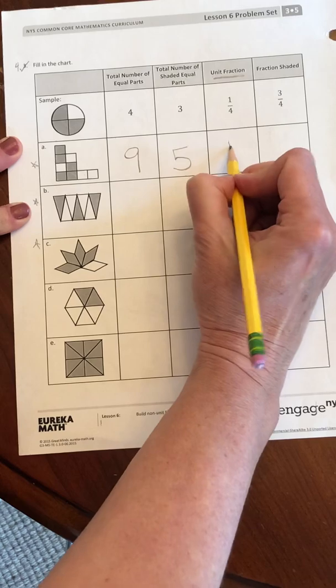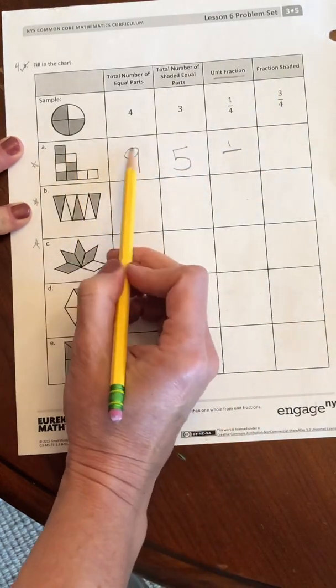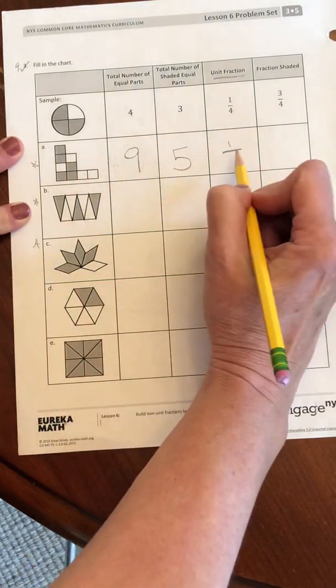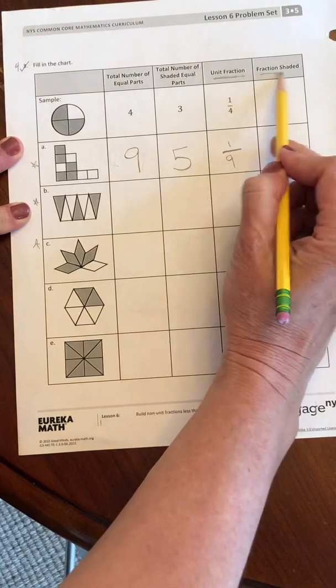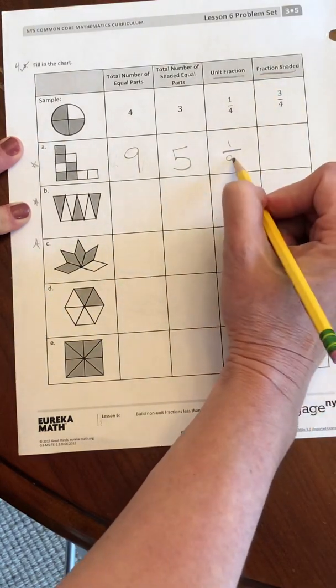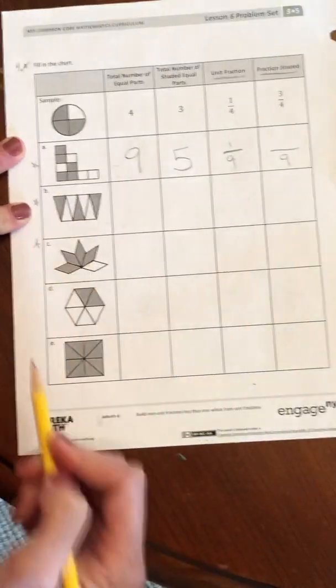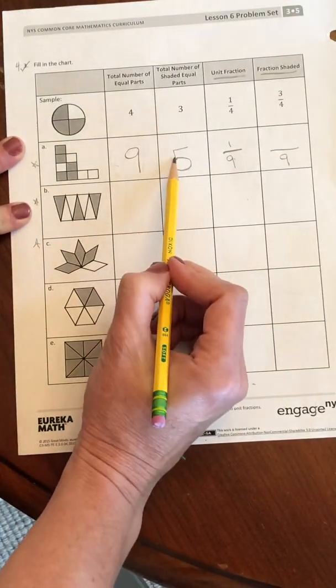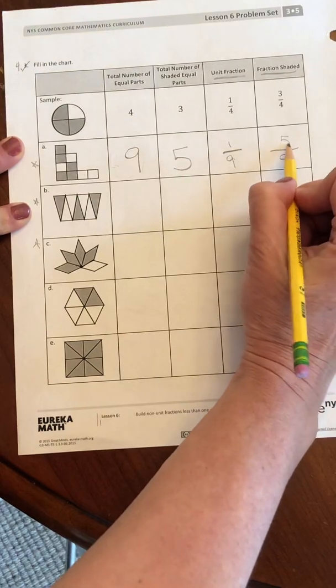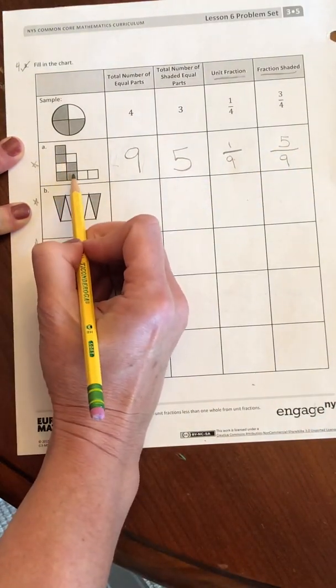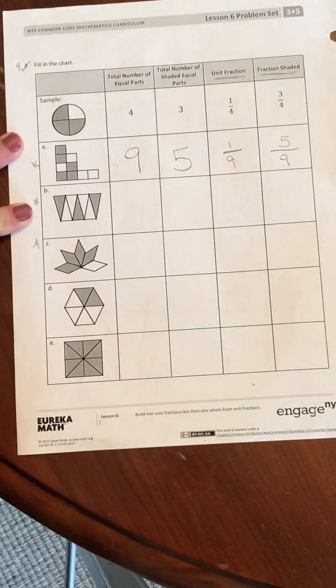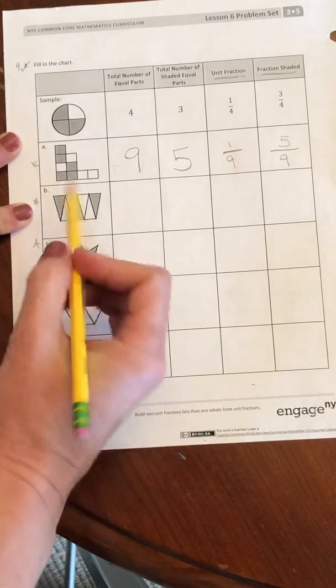Here's my unit fraction, okay? So 1 is always going to be my numerator. How many total parts do I have? 9, so that's 1/9. This is my fraction shaded. Again, that 9 is my total parts. That's going to be your denominator. How many parts are shaded? We said there was 5. Let's double check. 1, 2, 3, 4, 5. 5/9.